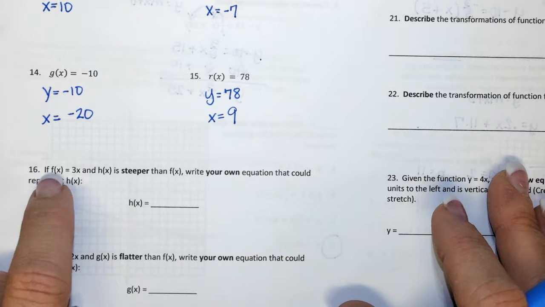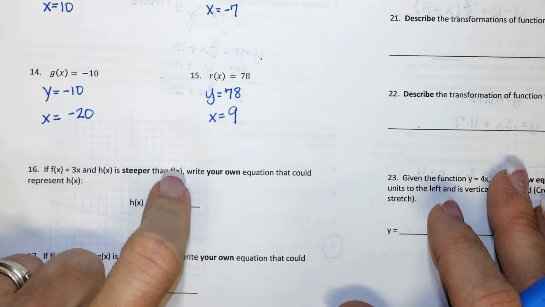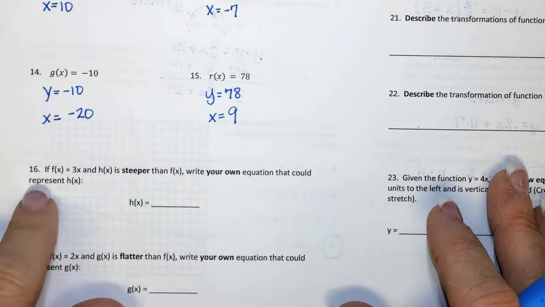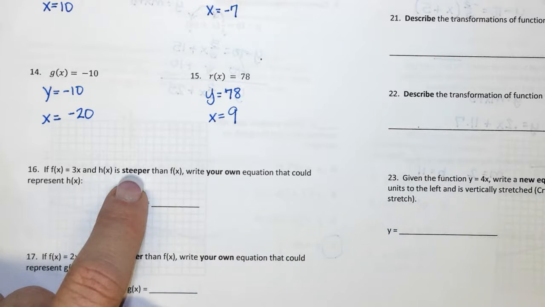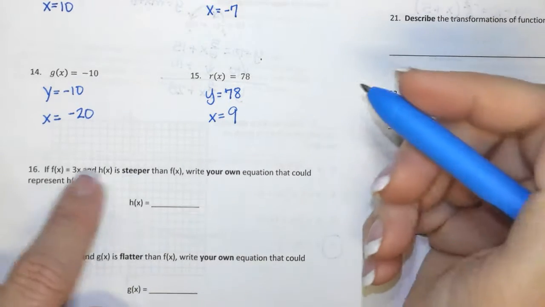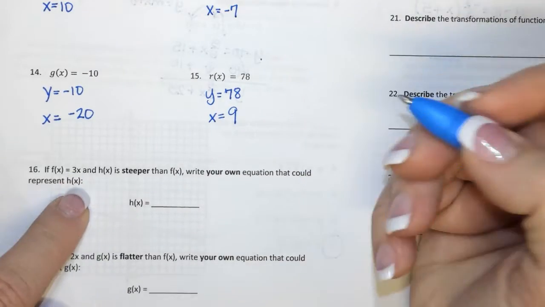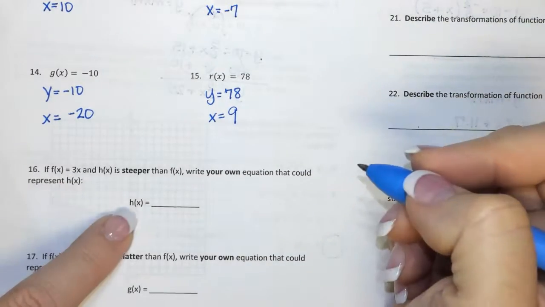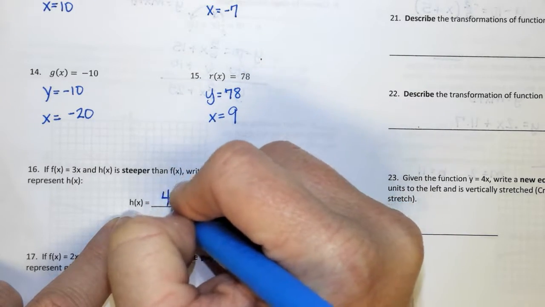16 says if f of x equals 3x and h of x is steeper than f of x, write your own equation that could represent h of x. So if it's saying that it's steeper, is it talking about the slope or the y-intercept? It's talking about the slope. Is the slope larger or smaller? It is larger. So I just need any number that's larger than 3. 4. Okay, so I'm going to say 4 because that's what I heard first. So that means h of x equals 4x.